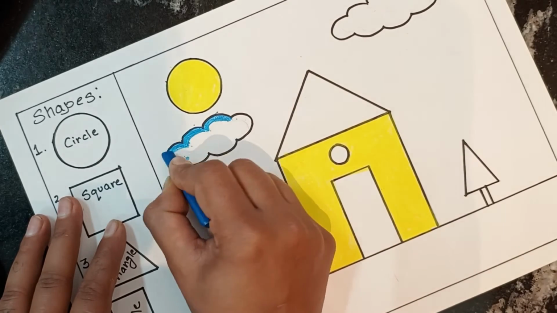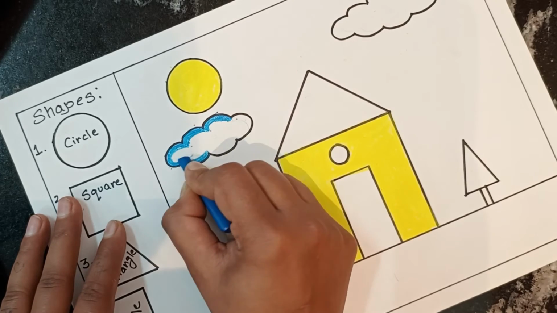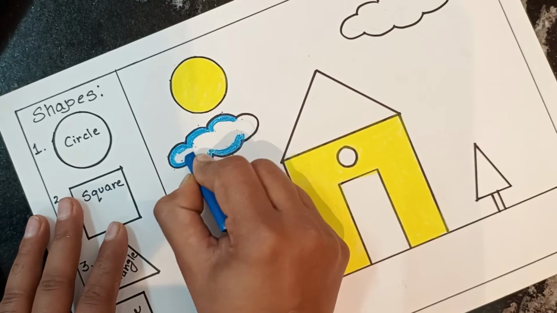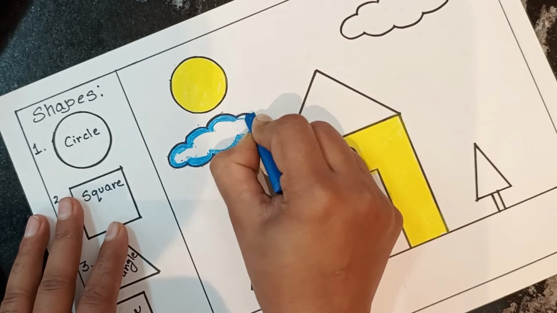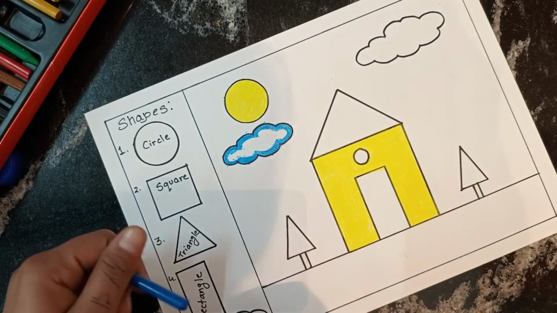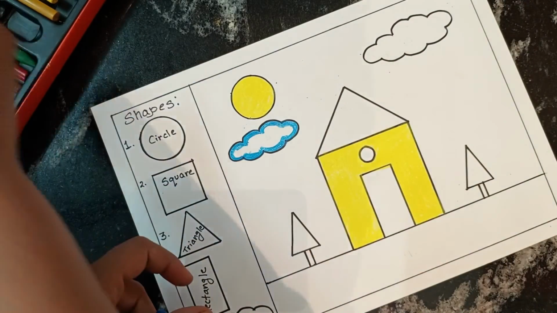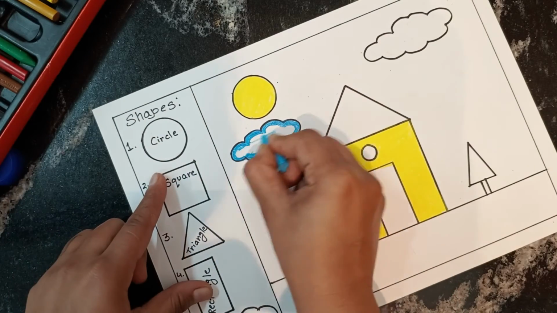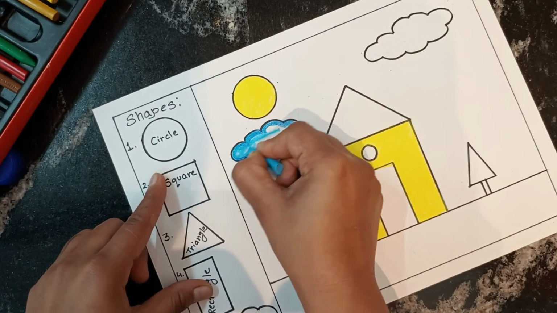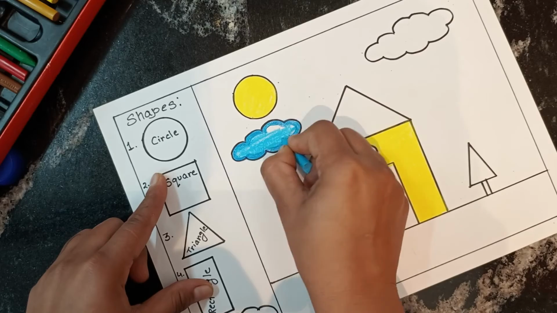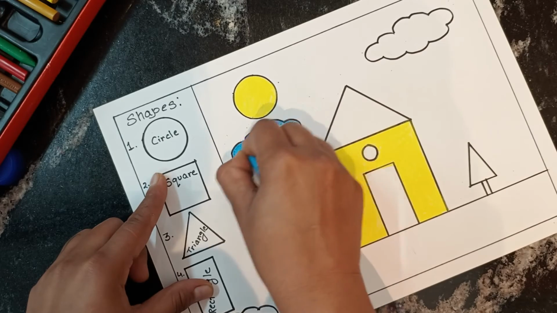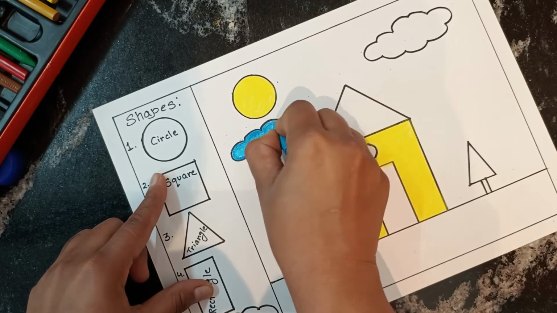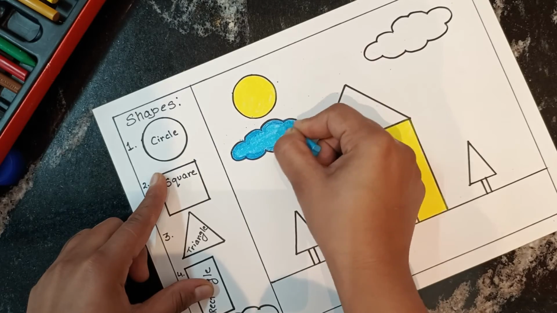So let's just take this medium blue and outline this cloud, both the clouds from inside, and outline it thickly. You can outline both of them, and after this we will use sky blue inside it and fill it nicely. Similarly we will do it in the other cloud also, and this will give you an effect of shading, light and dark.